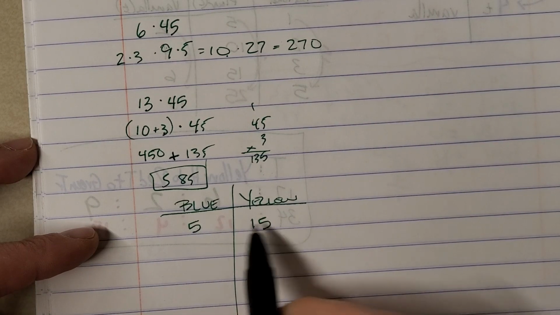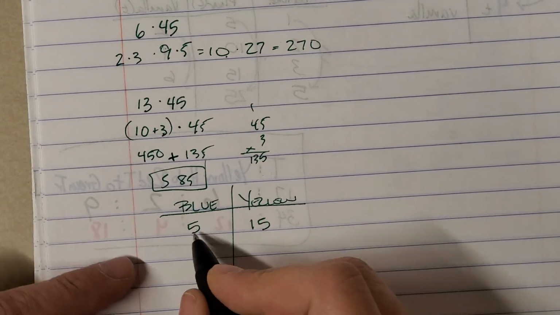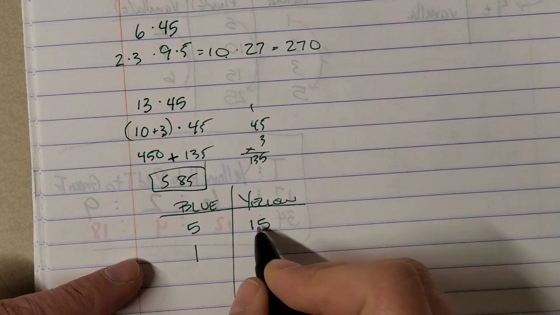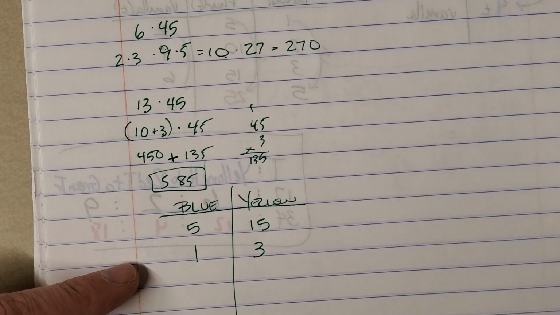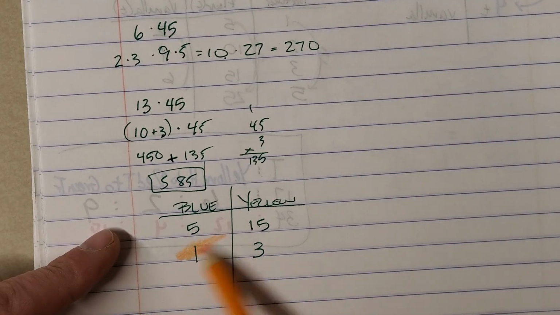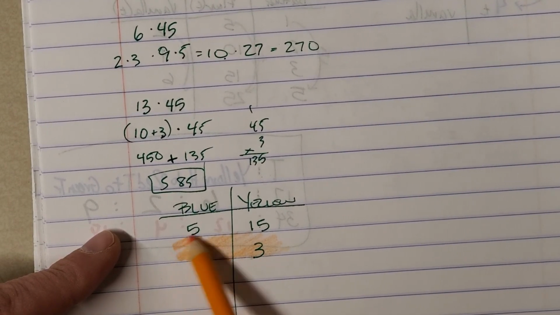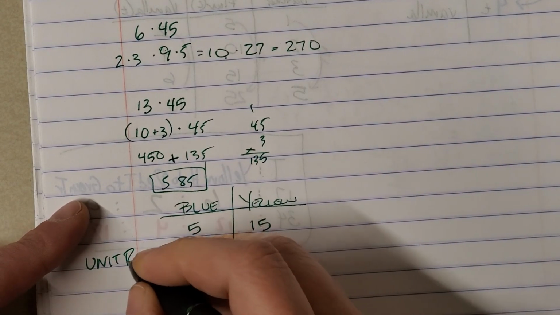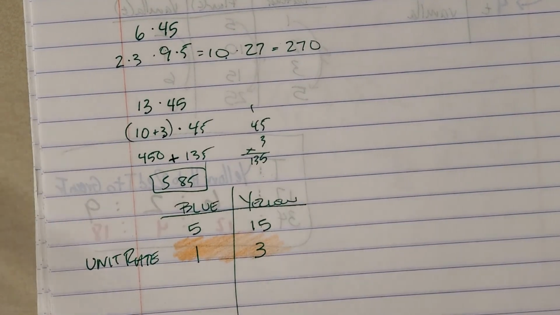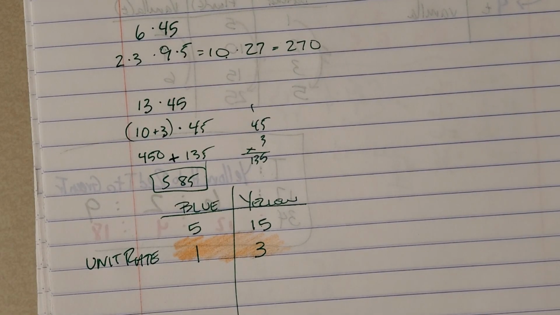Well, these share a factor of 5, so let's just simplify this real quick. 5 divided by 5 is 1, and 15 divided by 5 is 3. This turns out to be your simplified ratio, which is sometimes called the unit rate. Okay, but it's the most simplified version and is very helpful to know.